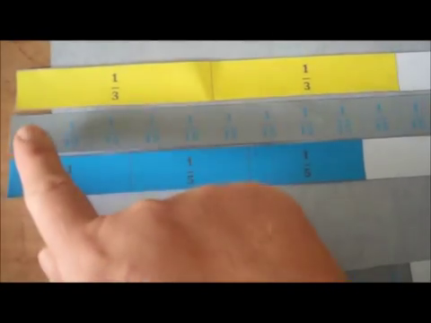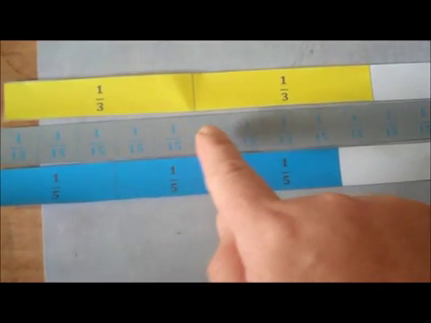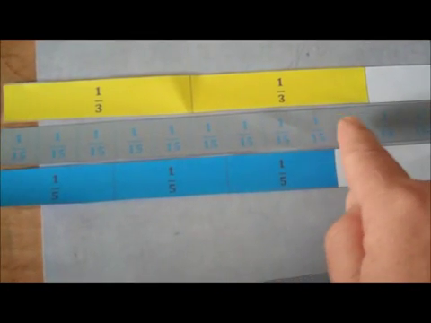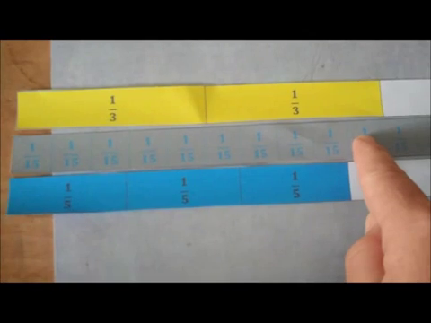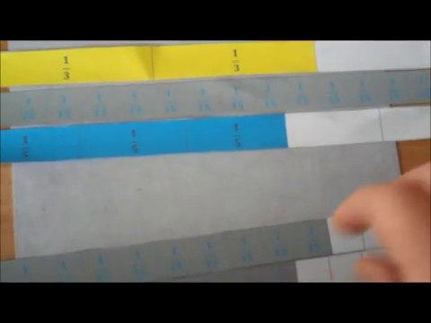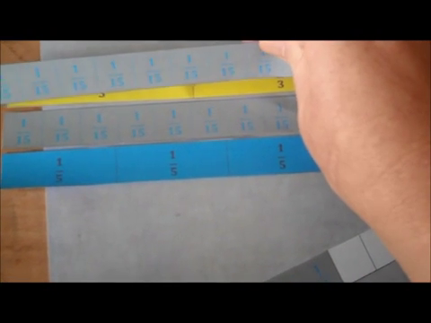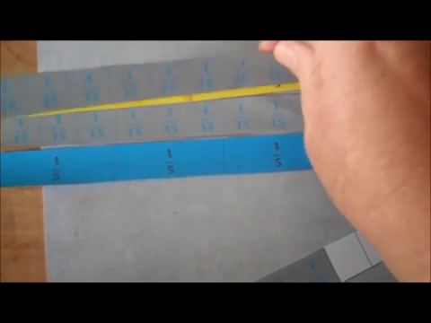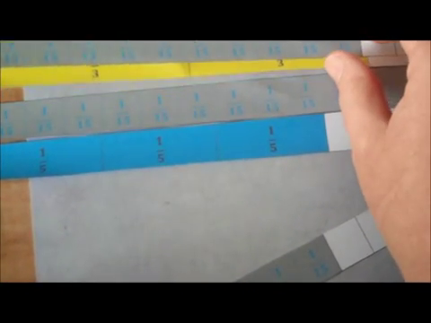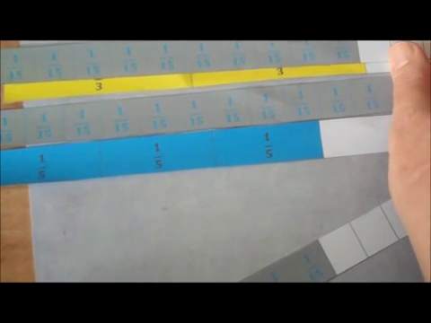So let's have a look. 1, 2, 3, 4, 5, 6, 7, 8, 9, 10. So 10 15ths is 2/3. So I could replace that with this one. That's this one here. Let me just line them up properly.